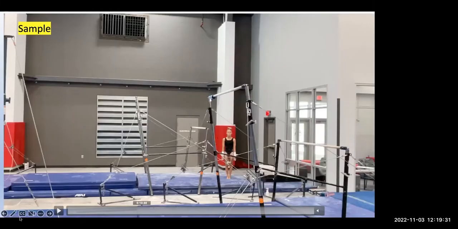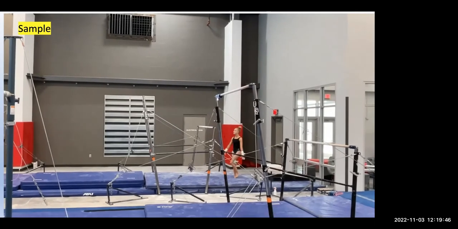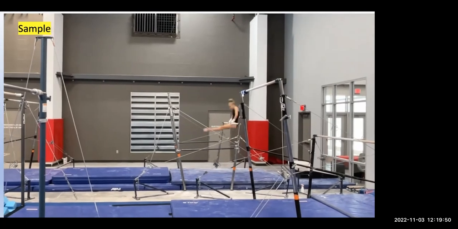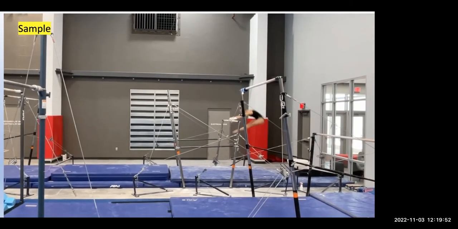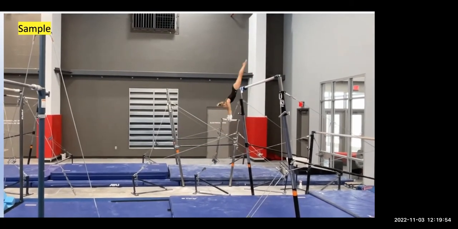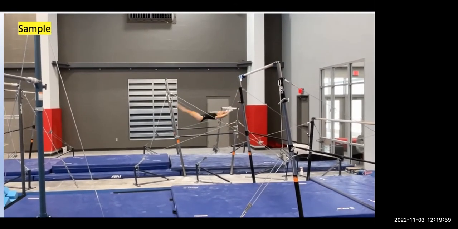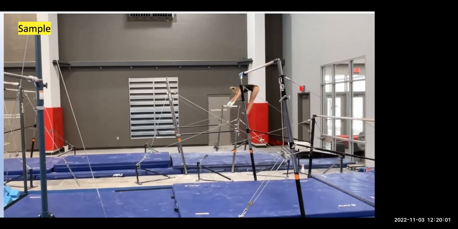So here we're going to show you the sample routine of the girl actually doing it well and all the skills she's supposed to do as an 8-year-old. So here she goes. No, we're just watching. She's obviously doing more than what's required.